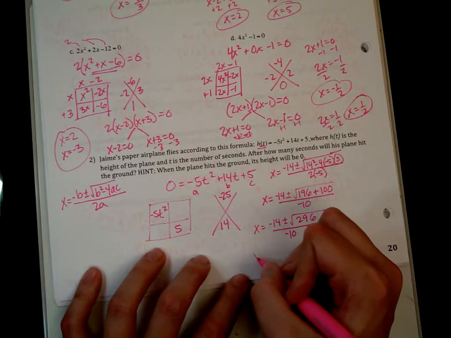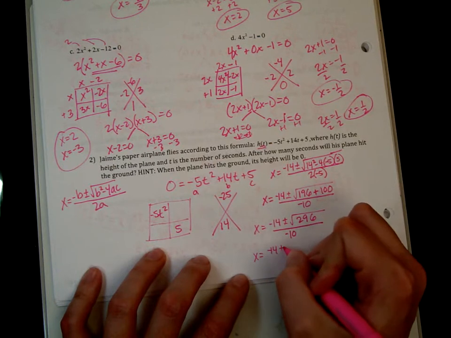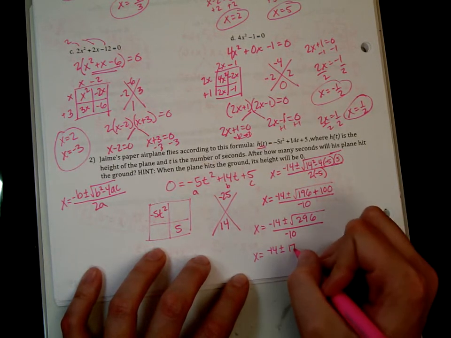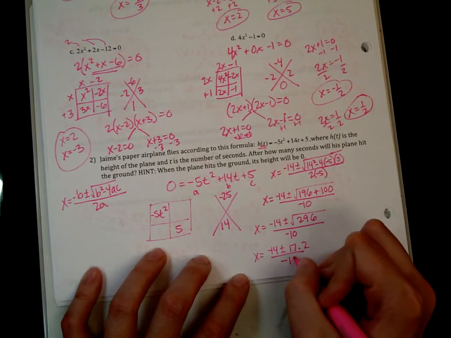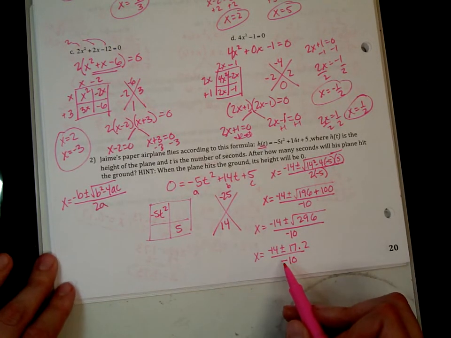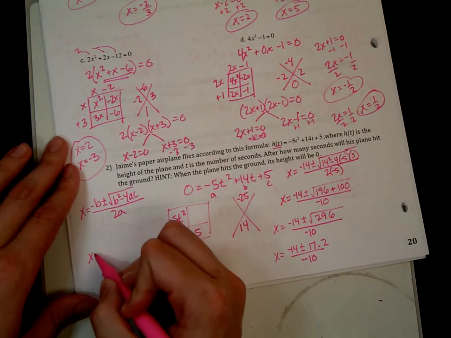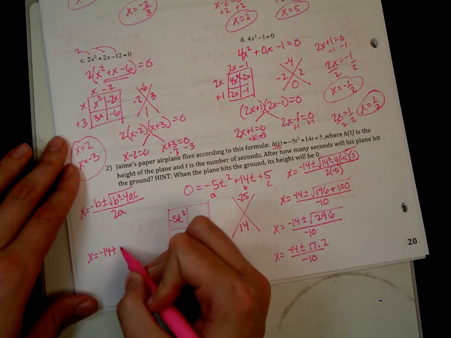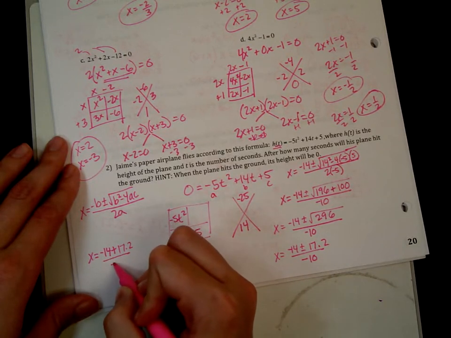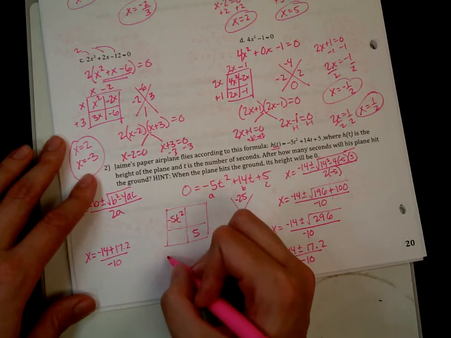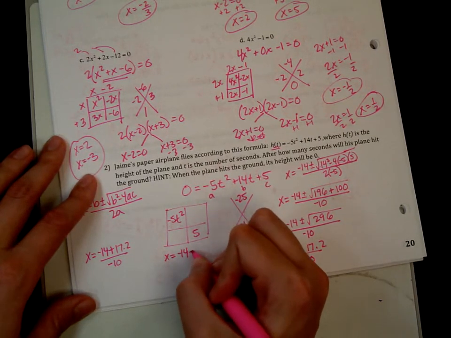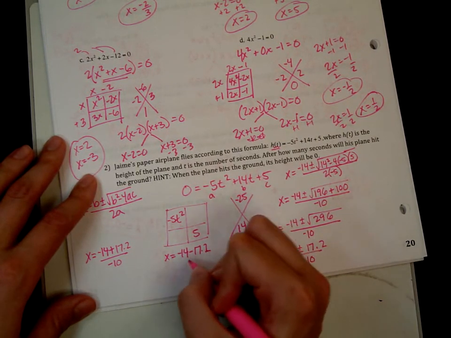So then we get x equals negative 14 plus or minus 17.2, divided by negative 10. Now we need to split this up into two problems: x equals negative 14 plus 17.2 divided by negative 10, and x equals negative 14 minus 17.2 divided by negative 10.